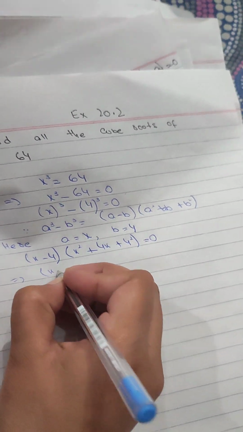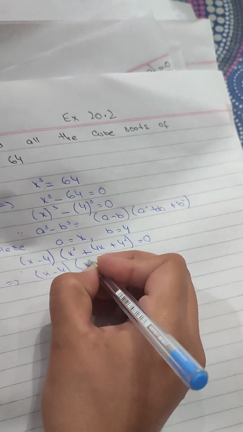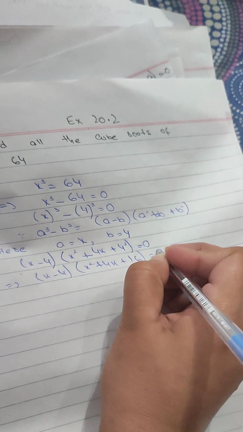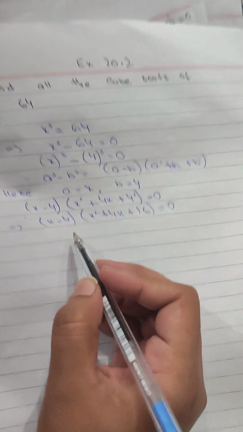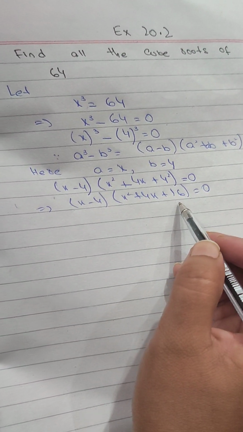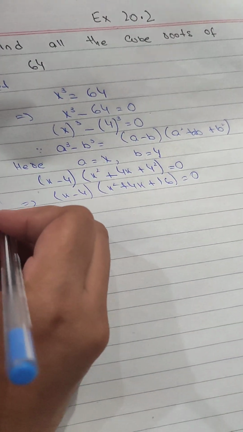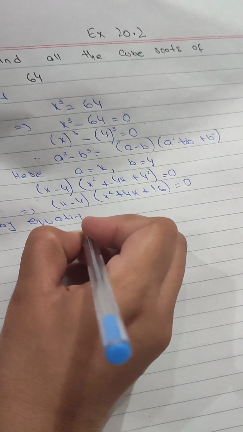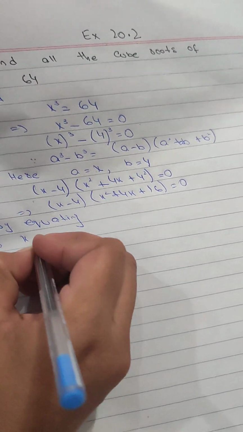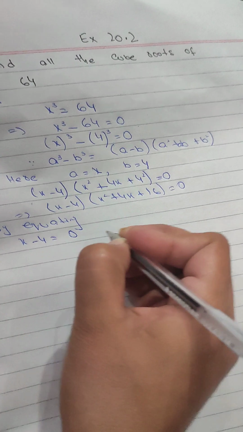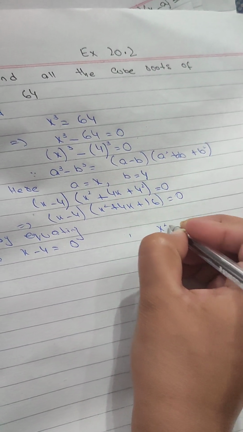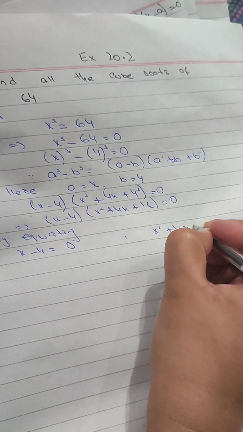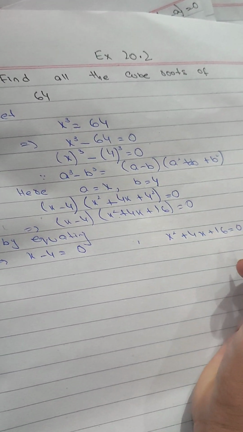Again it will be x minus 4, x square plus 4x plus 16, and the square of 4 is 16, is equal to 0. Now you can see these two brackets multiply to 0. So by equating, you can take them one by one. The first bracket is equal to 0, and the other bracket, x square plus 4x plus 16, is also equal to 0.